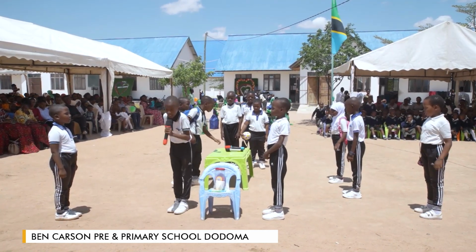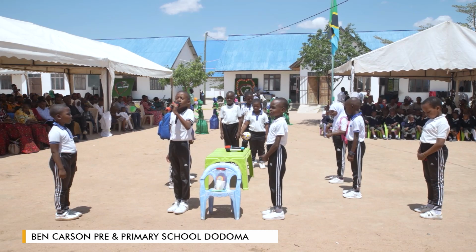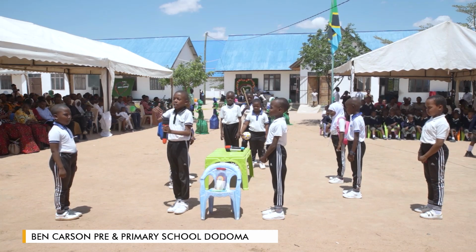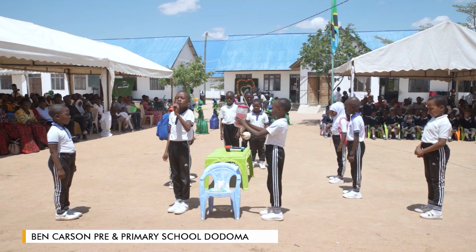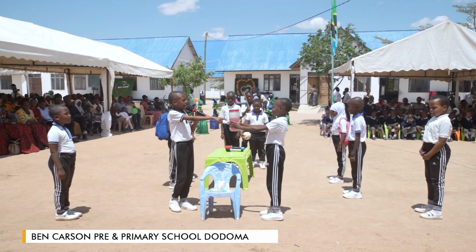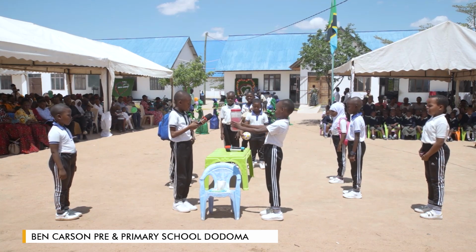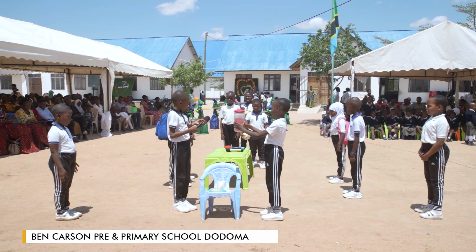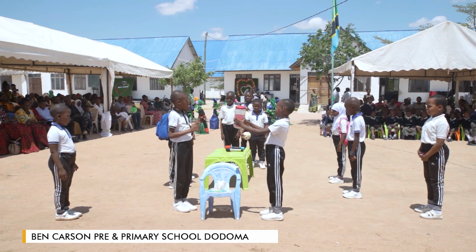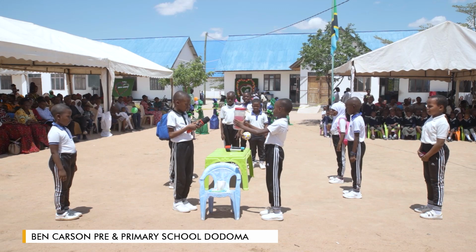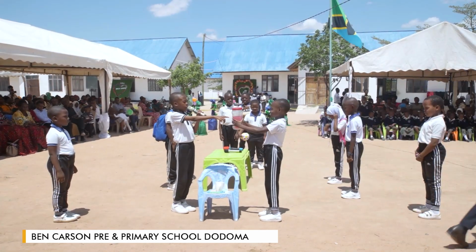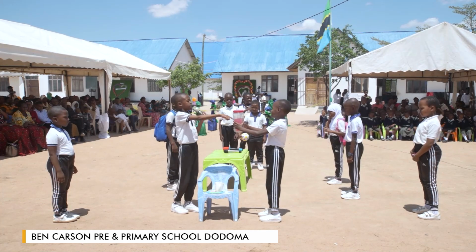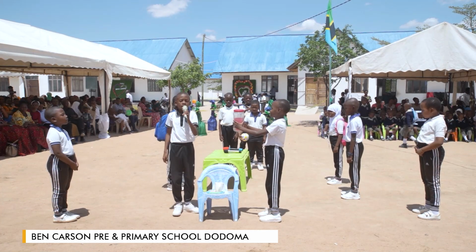Dear guest of honor, I would like to give the meaning of in. In describes something that is enclosed by something else. For example, the glass is in the bottle, which means the glass is enclosed by the bottle.